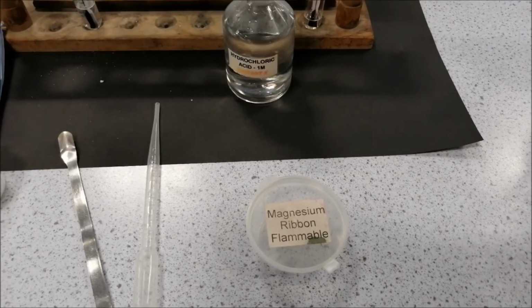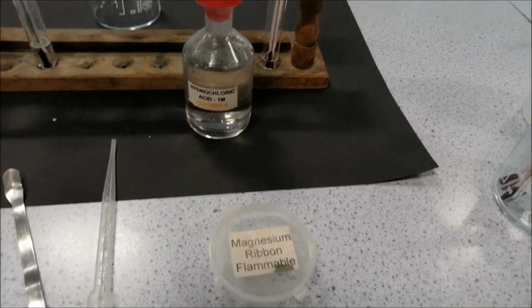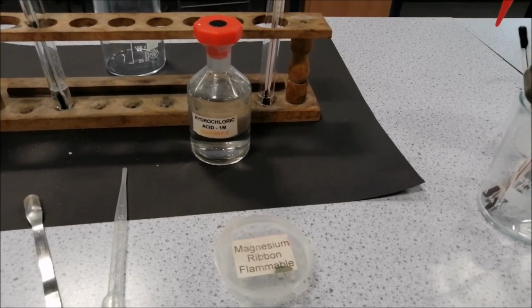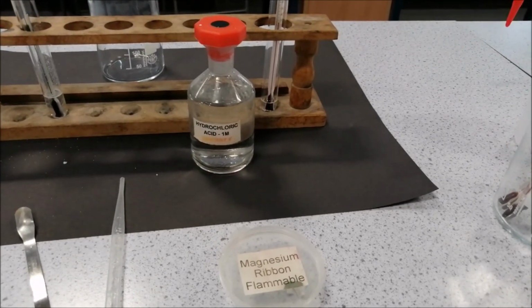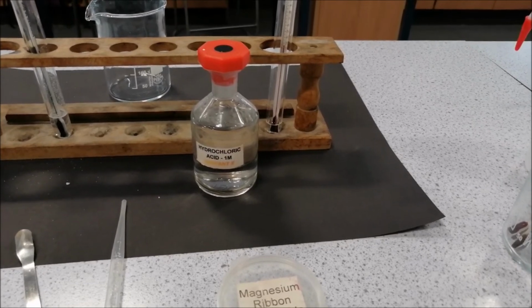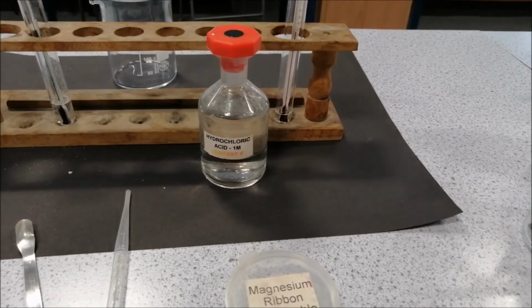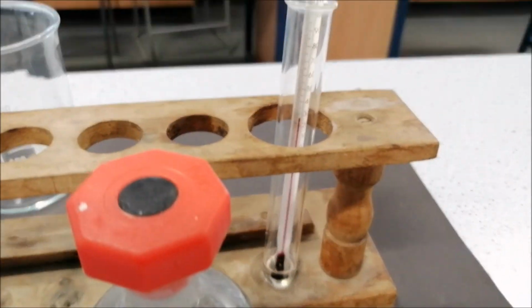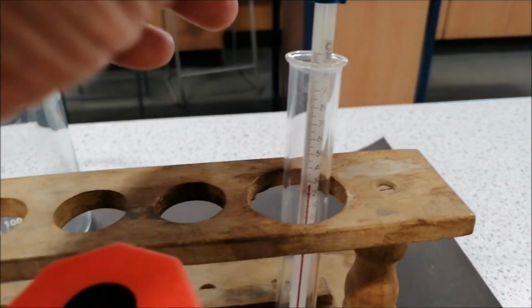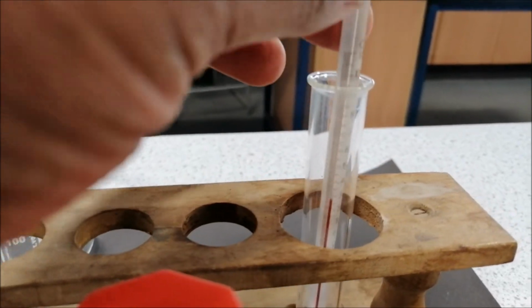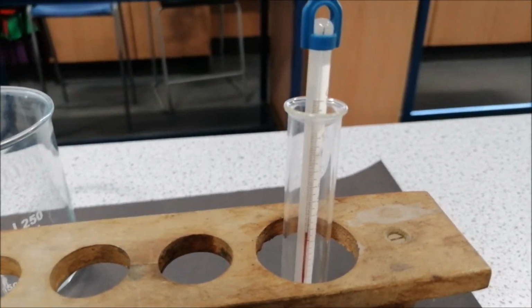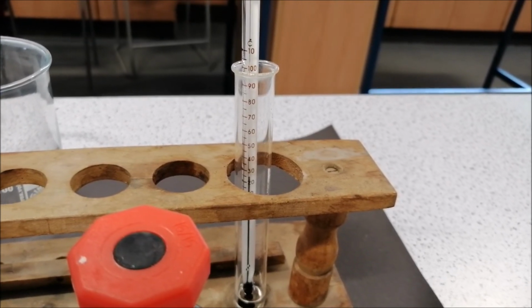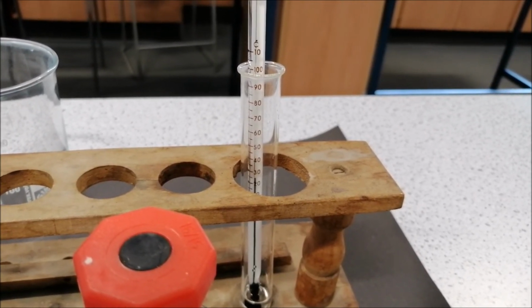This one we've done before, but now we're looking at it in terms of exothermic and endothermic reactions. So I have put 2 ml of hydrochloric acid into the test tube. The temperature, let's see what that says. The temperature is at 24 degrees, and then I'm going to add the magnesium strips.